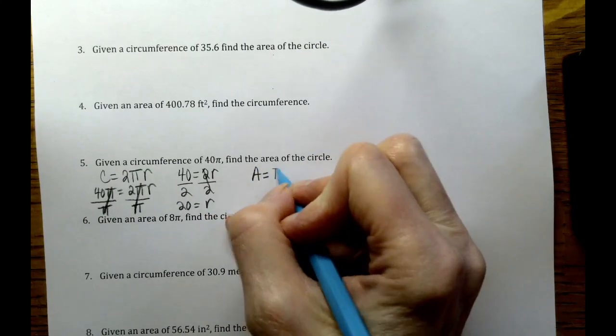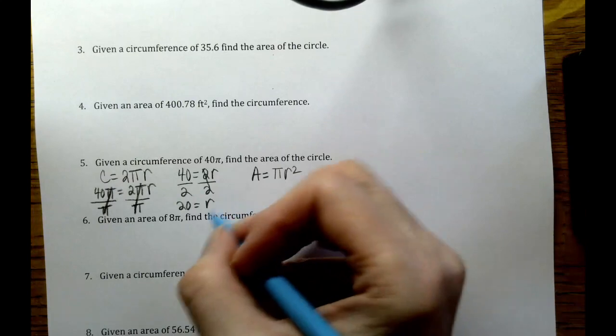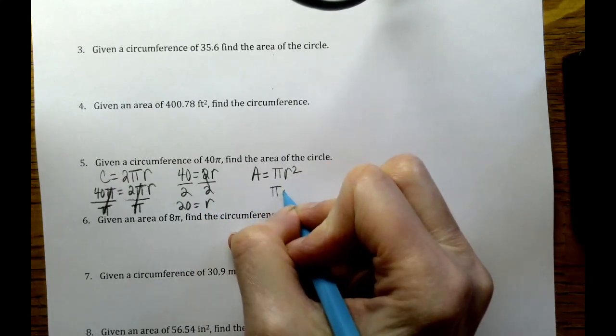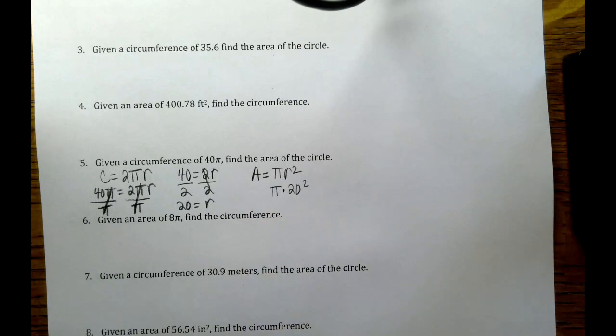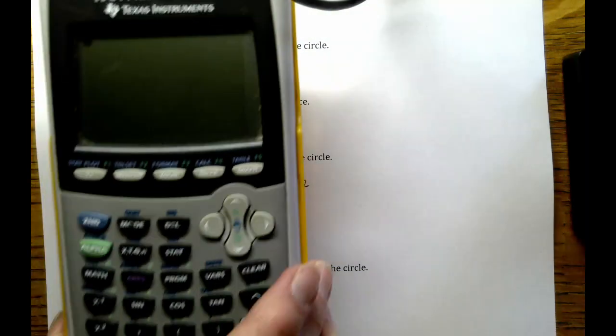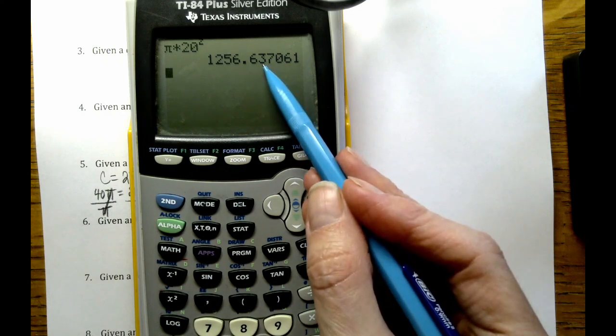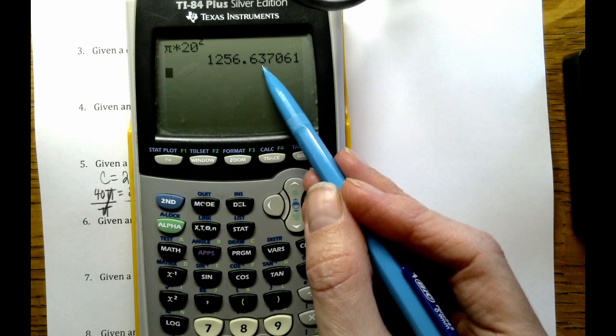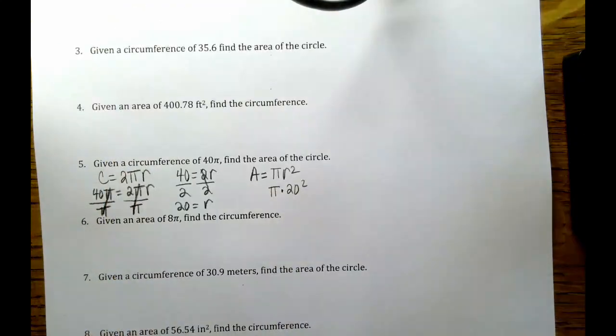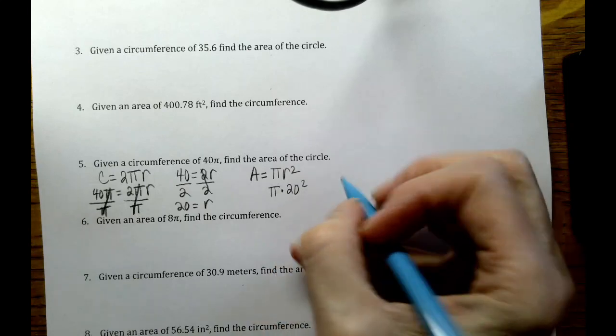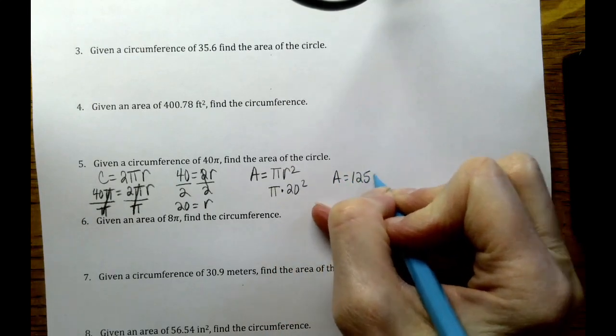The area's formula is pi times radius squared. And we're going to fill that in. So it's going to be pi times 20 squared. Let's see what happens with the calculator. It's going to be pi times 20 squared. Good. 1256.63. We're looking at the 3 to determine what to do to the 6. Because 3 is less than 5, we're going to keep the 6 as is. 1256.6 is our area.